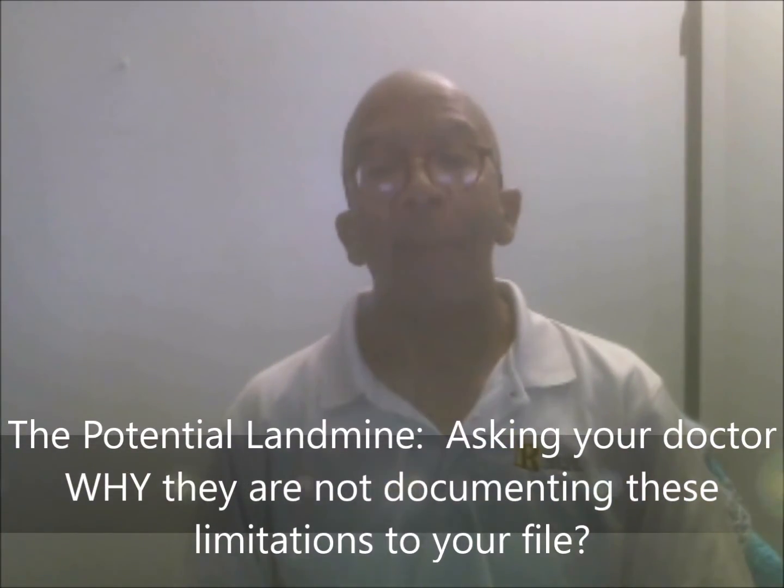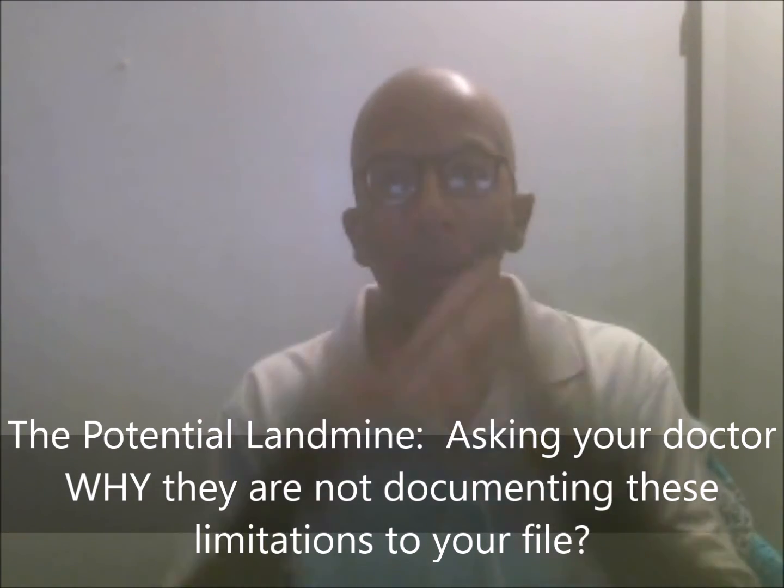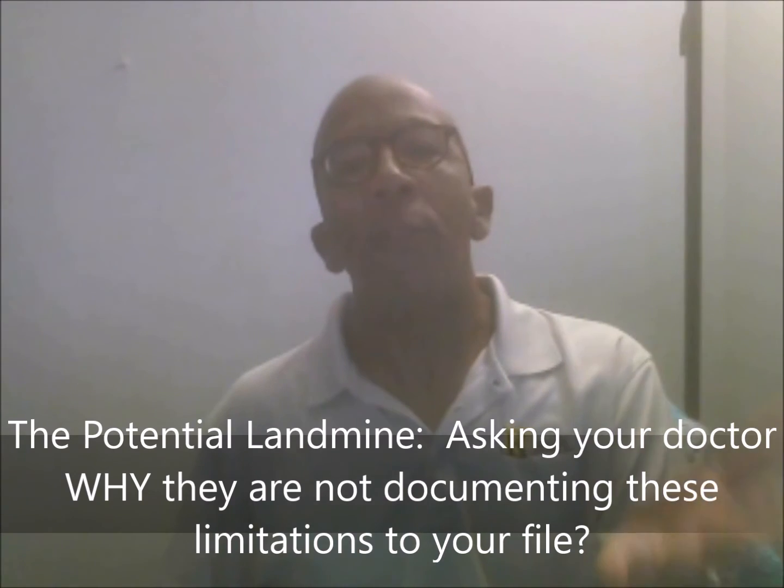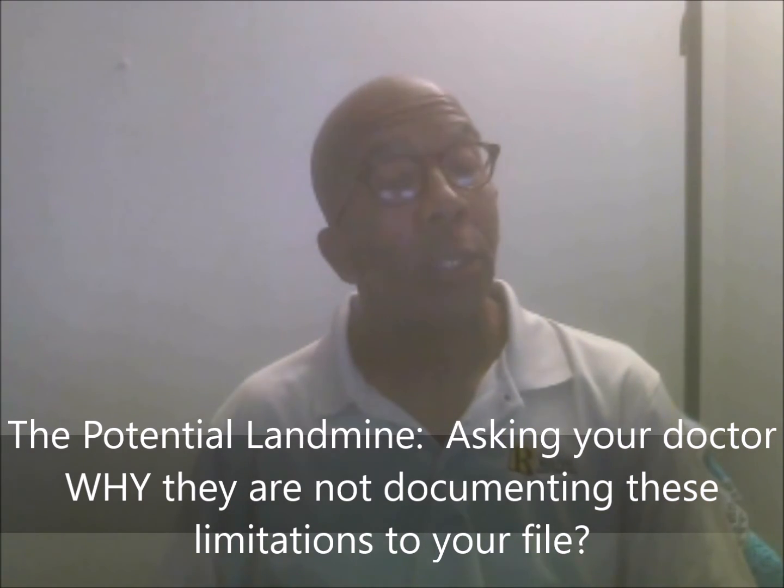Now, here's what I call the potential landmine. Knock on wood, people. Knock, knock, knock. The potential landmine is asking your doctor why. Everyone has a relationship with their doctor, and only you can determine if you can do this: asking your doctor why they're not documenting certain things. So if your doctor is telling you that you have all these limitations, but it's nowhere in your file, ask.